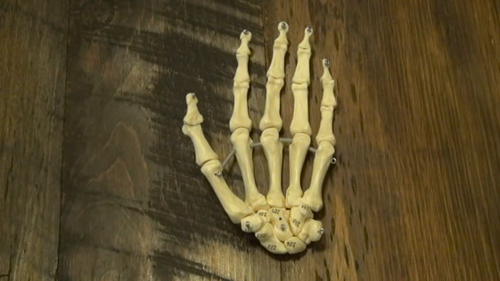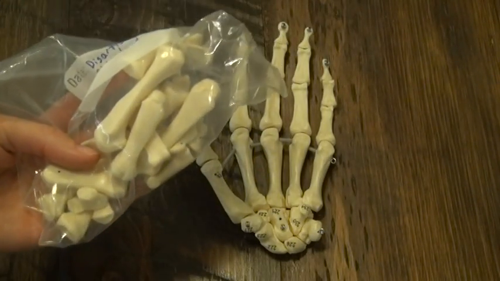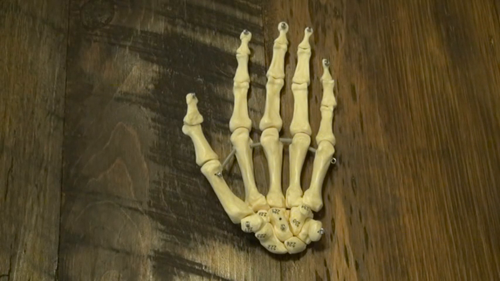This is the hand that we're going to be testing you on for the exam. It is an articulated hand. We do have a disarticulated hand, which you'll see in the bone boxes. Lots of itty bitty pieces. We don't use this one on test day. We stick with the articulated version of this hand.